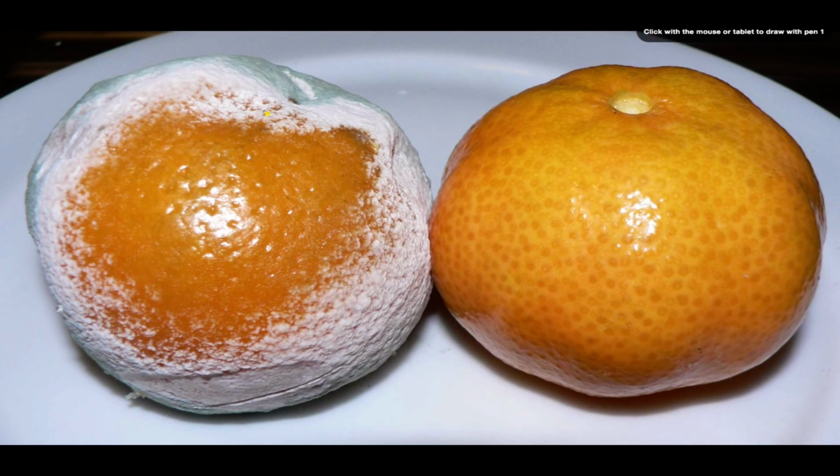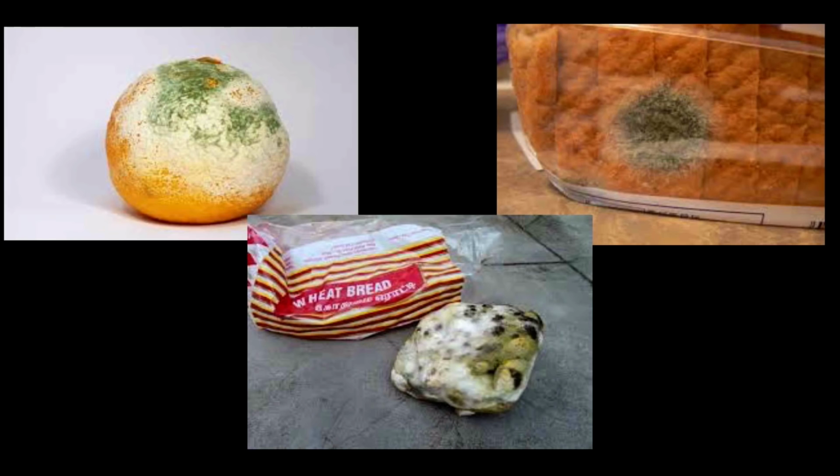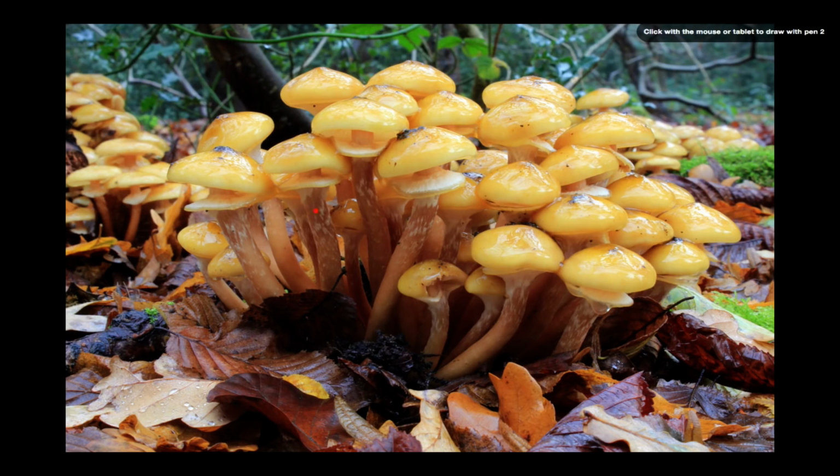So this is an orange, and you can see there is a lot of fungus on it. This is penicillium fungus. Don't eat it, it is not an antibiotic. And as you can see here, this is the greenish, whitish, yellowish patch. This is bread completely covered with fungus, and this is the growth of fungus starting. These are mushrooms, they look very beautiful, but many mushrooms are poisonous, especially in the wild, so don't eat them if you don't know them.